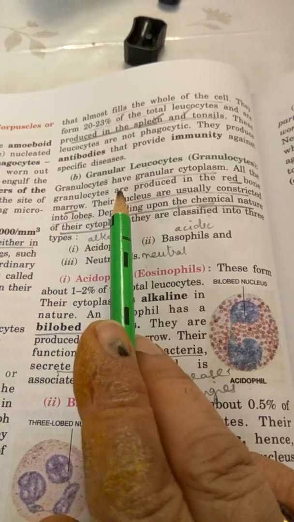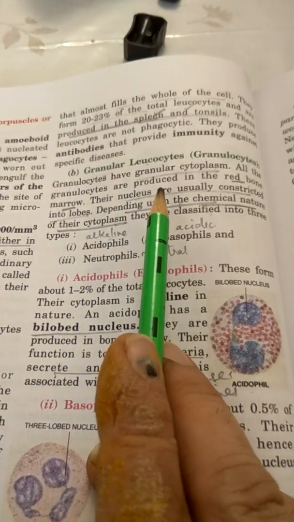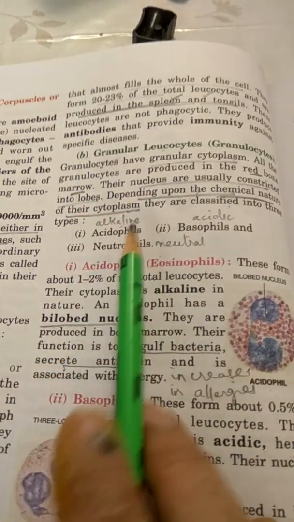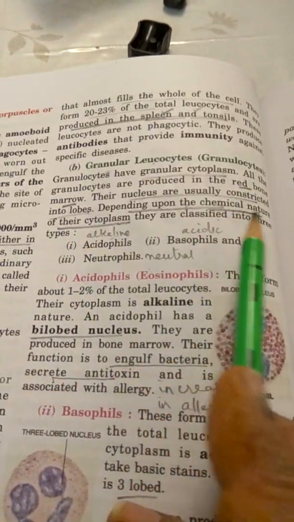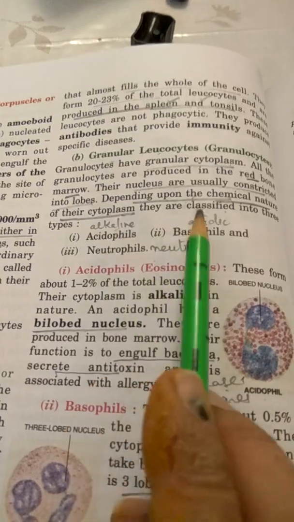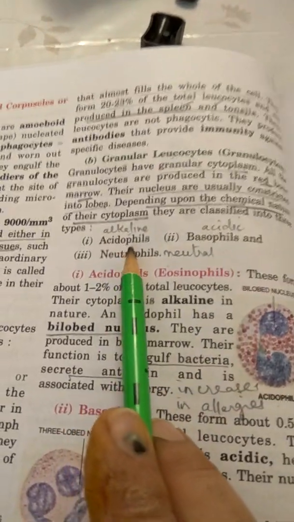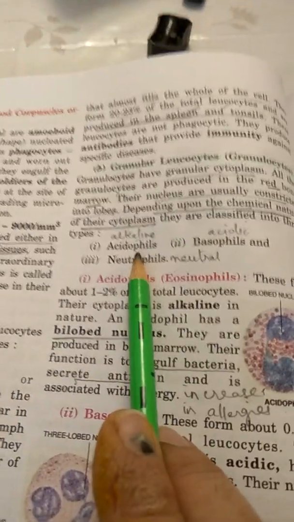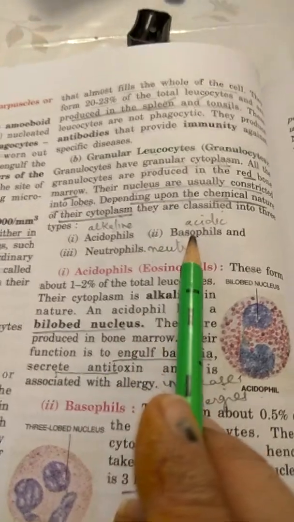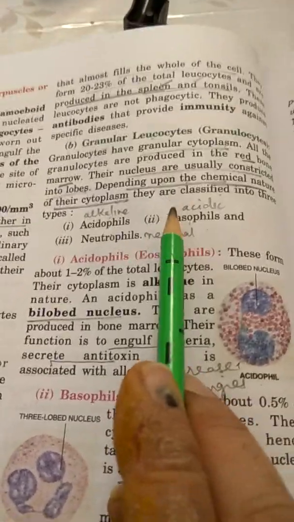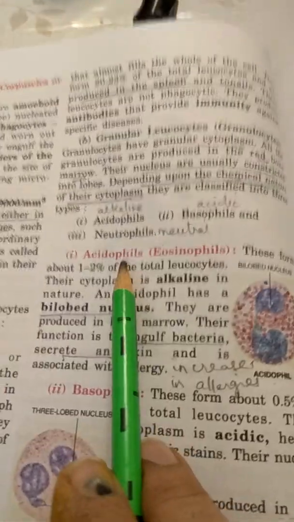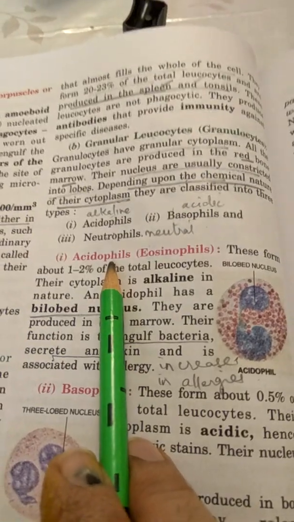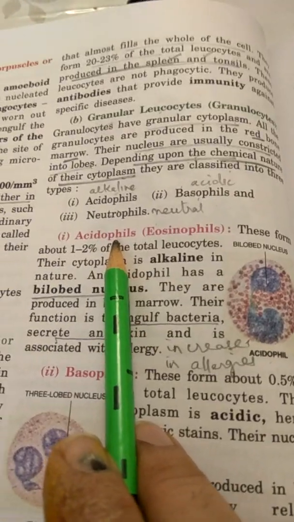These granular leukocytes are produced in the red bone marrow. Their nucleus is usually constricted into lobes. Depending upon the chemical nature of their cytoplasm, they are of three types. Acidophils, their cytoplasm is alkaline in nature. Basophils, their cytoplasm is acidic in nature. Neutrophils, the cytoplasm is neutral in nature.